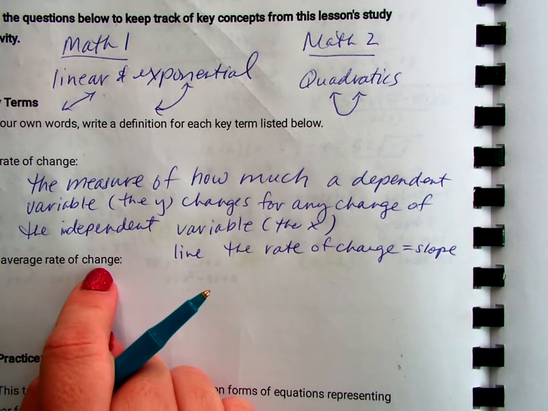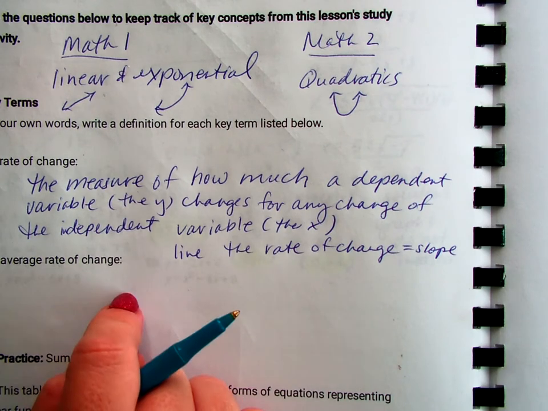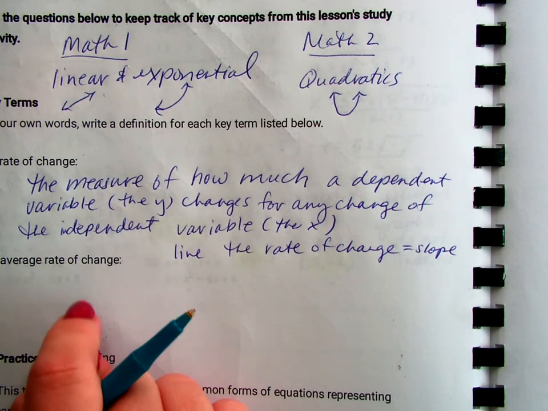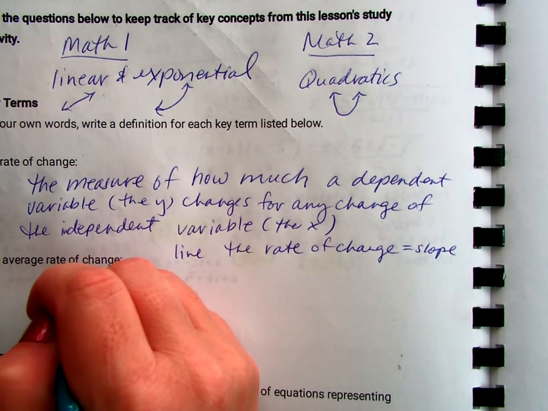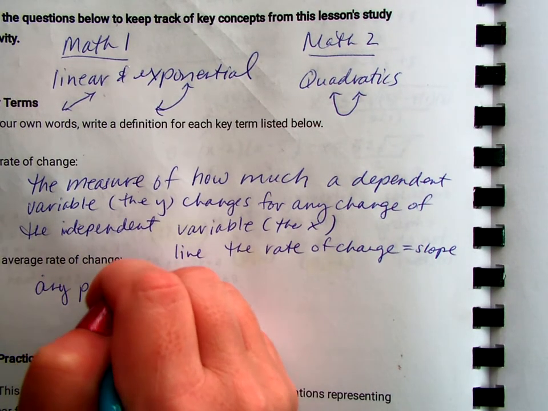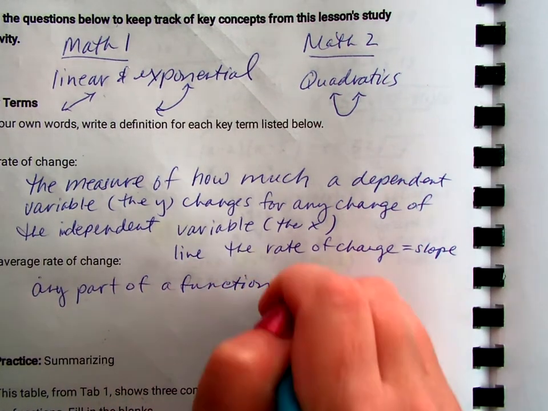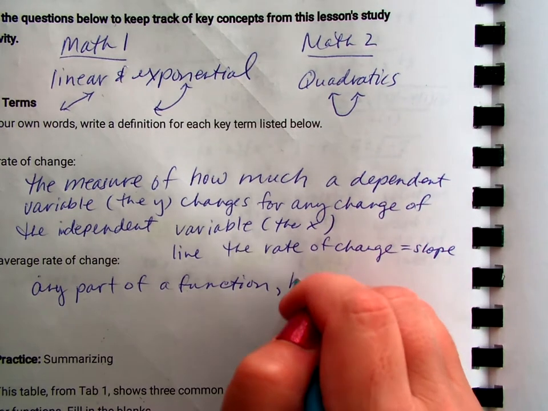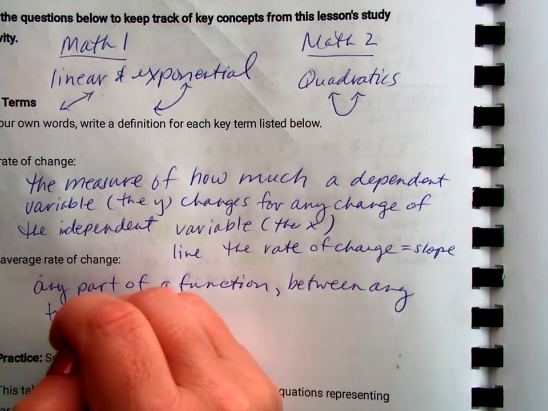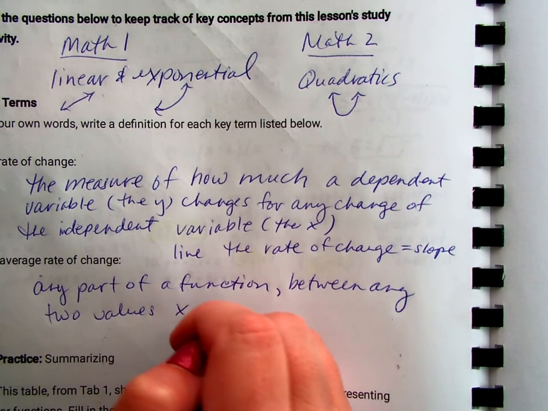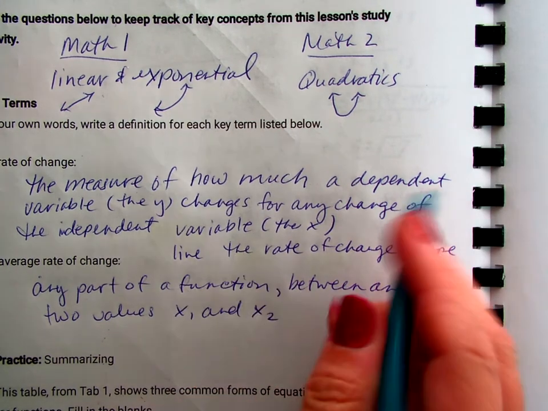For an average rate of change, it doesn't matter what the shape of the curve or the line is. It's taking any x1 and y1, so any part of a function, between any two values, call them x1 and x2.